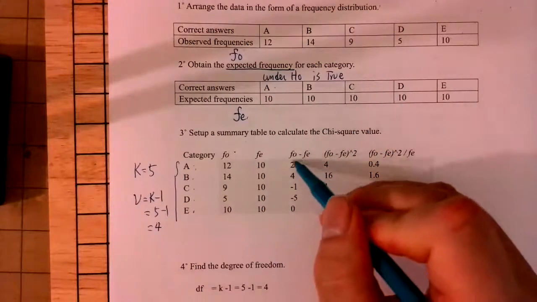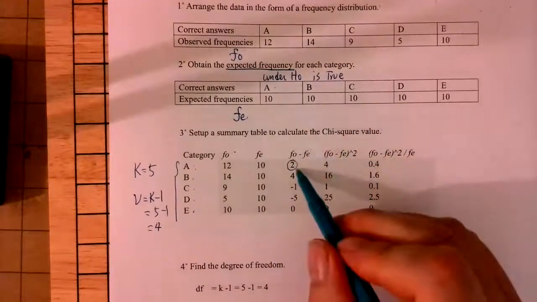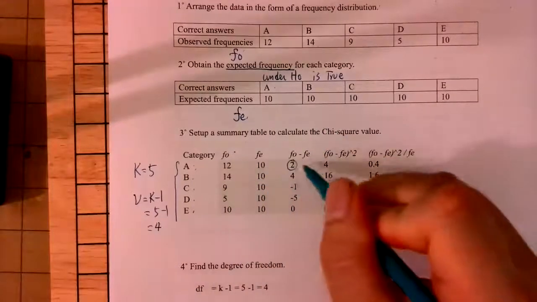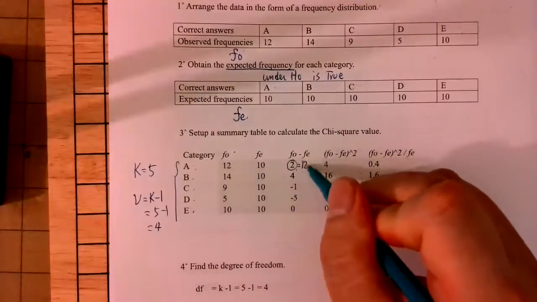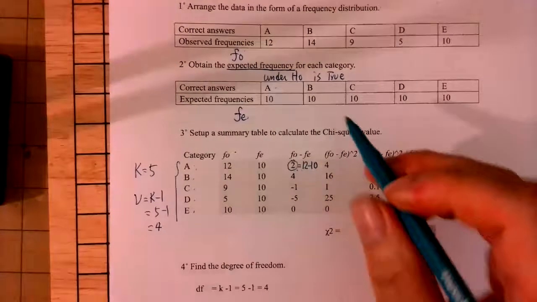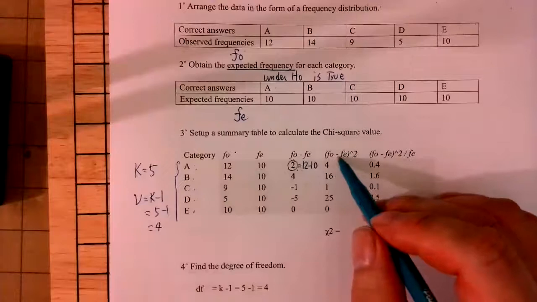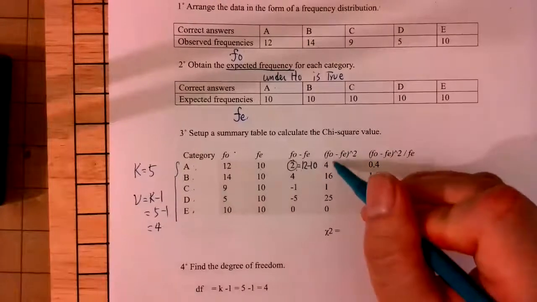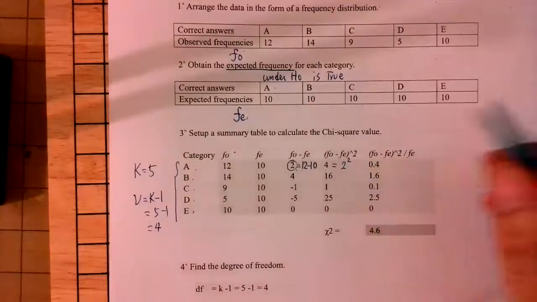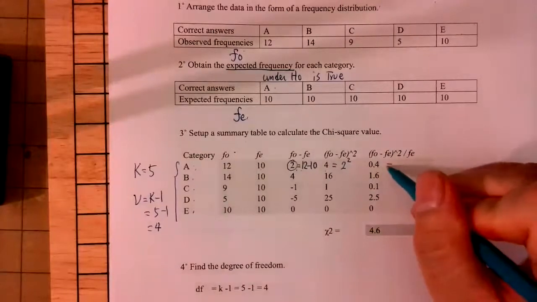So how do we get the next column, the first entry in the next column, FO minus FE? This is obtained by 12 minus 10, which is 2. And FO minus FE squared is 2 squared, which is 4. And how do we get this number?